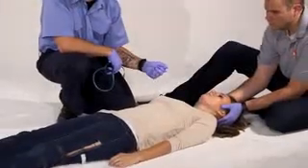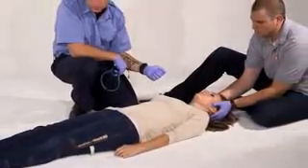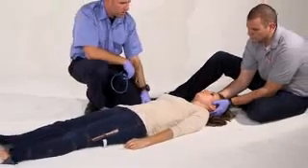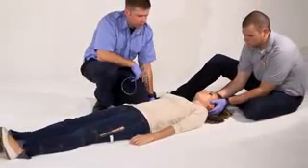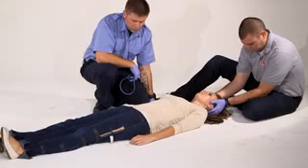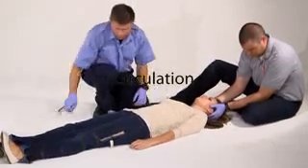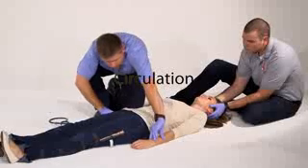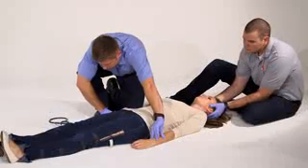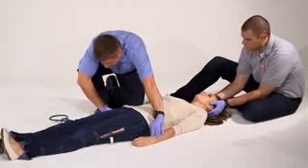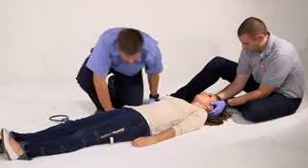Can I also get an SpO2? The SpO2 is 92%. Okay, and place her on a non-rebreather with high flow oxygen. Circulation, I want to go ahead and check for radial pulses. Her pulse is 112 beats per minute. And skin. Her skin is pale and cool.